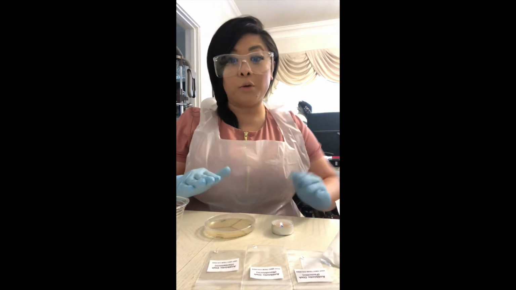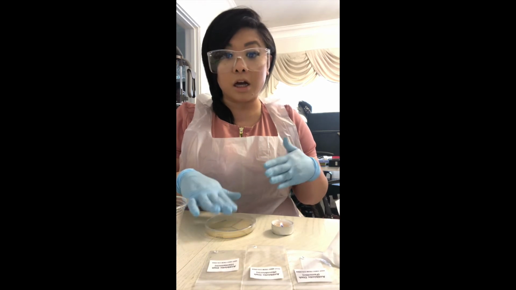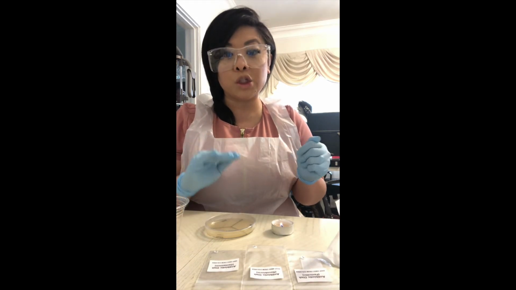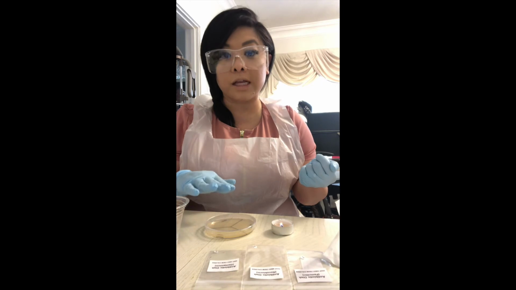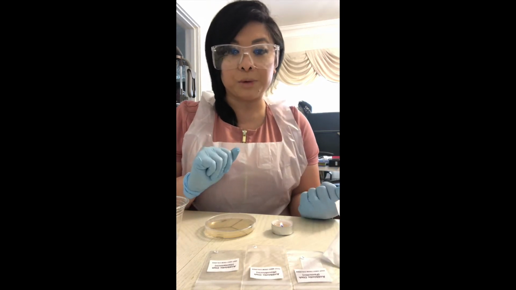Now I'm gonna allow my agar plate to sit undisturbed with lid side up approximately for about 1 to 2 hours until the broth is absorbed by the agar. Then I'll perform the rest of the experiment.